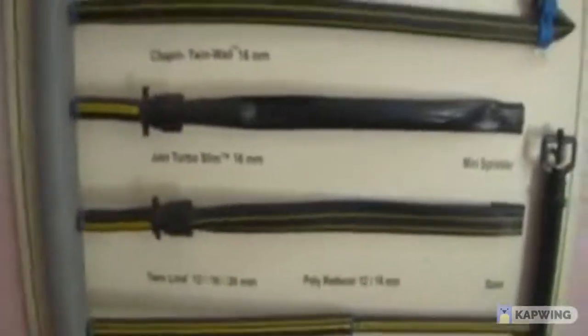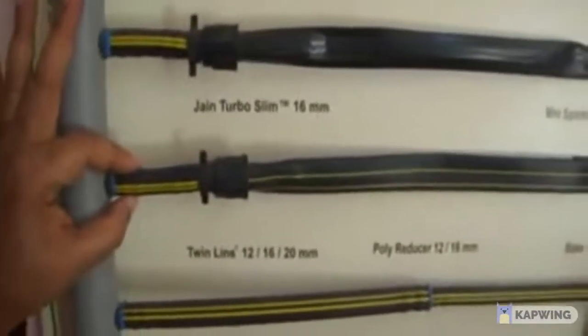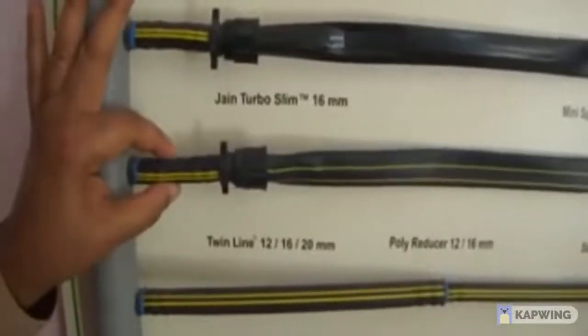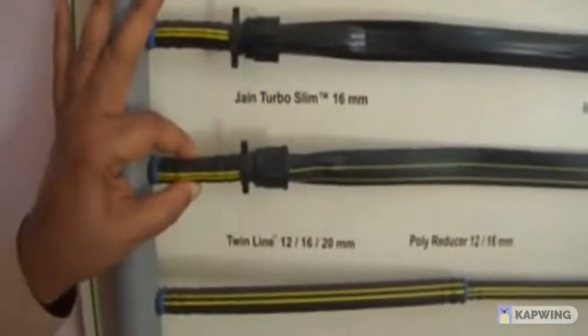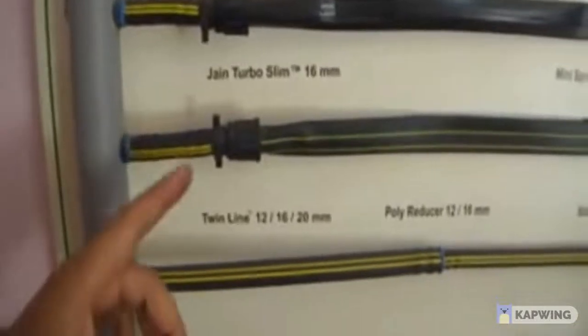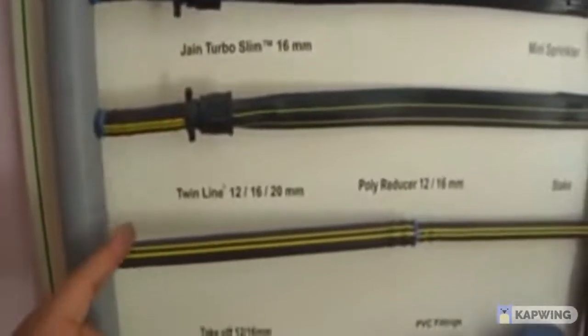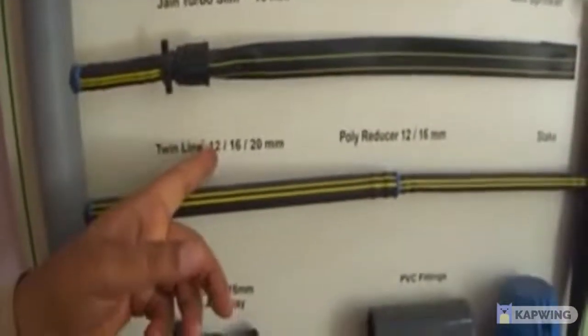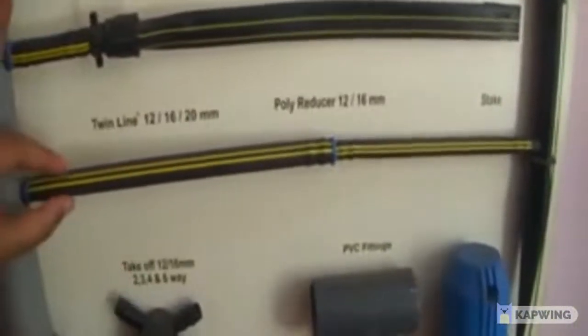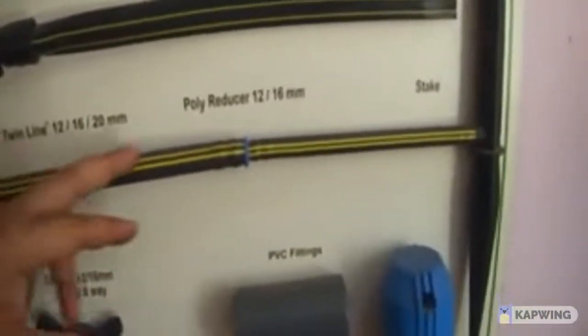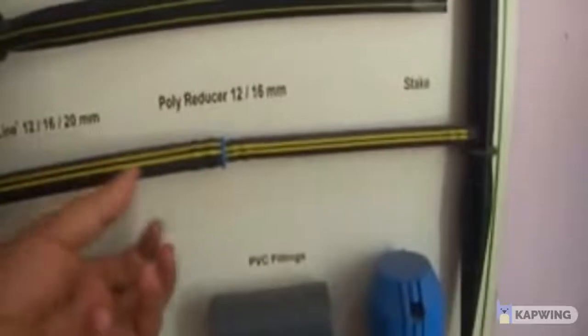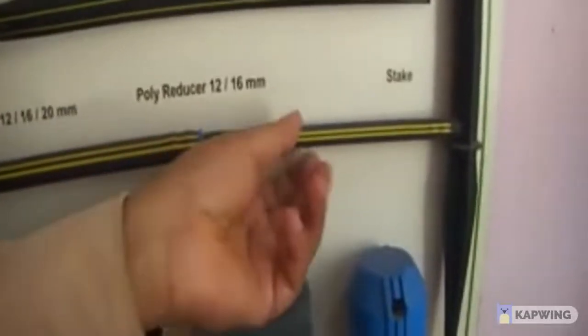Another interesting part is that one can reduce the pipeline size. Say this is a 16 millimeter pipeline; one can attach 12 millimeter, 16 millimeter, 12 millimeter. This can be a pipeline of one particular size, and then with a reducer one can put another pipeline.